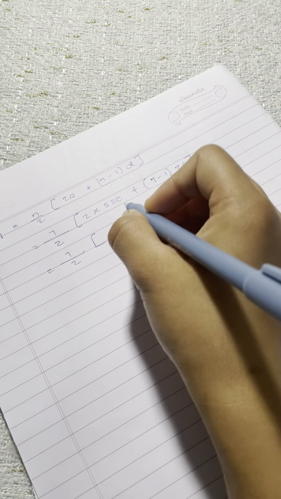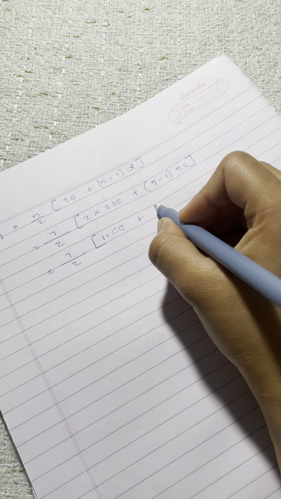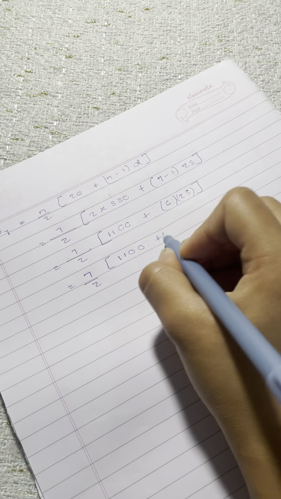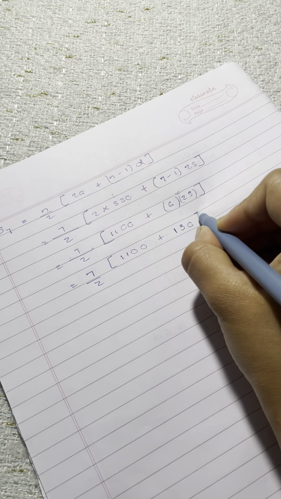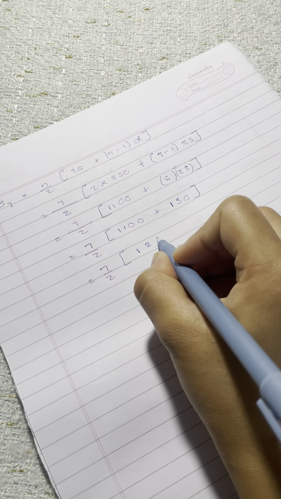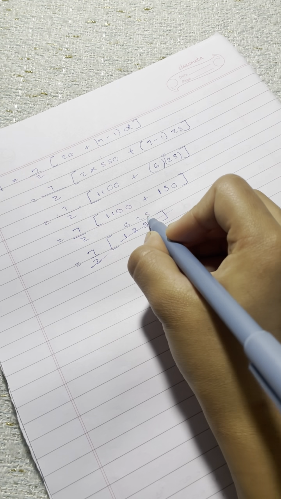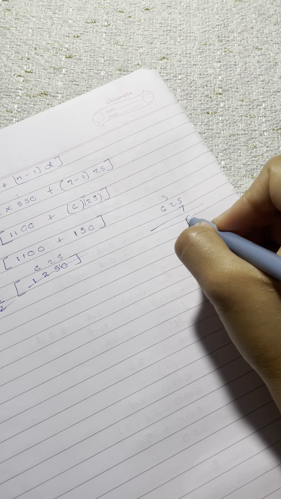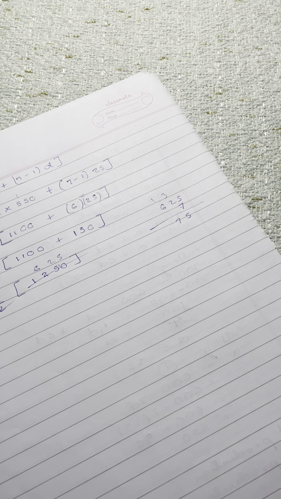That is 7 divided by 2 into 1100 plus 6 into 25, which is 7 divided by 2 into 1100 plus 150, that is 1250. Cancel 2 into 625, 625 into 7 gives 4375.